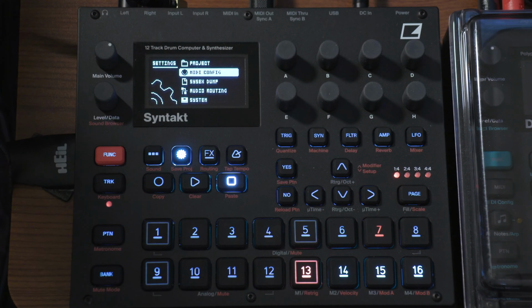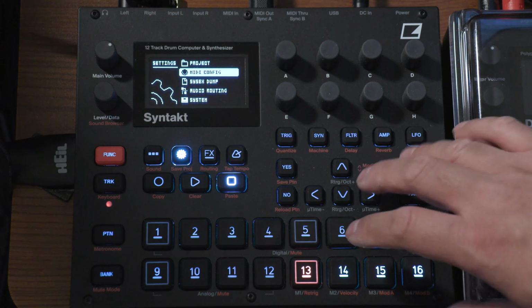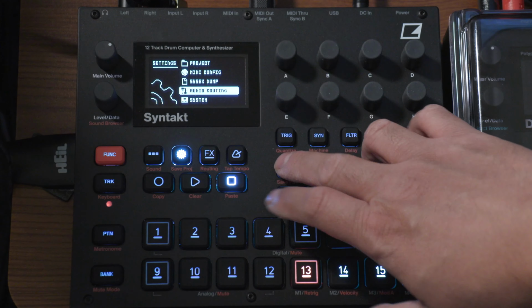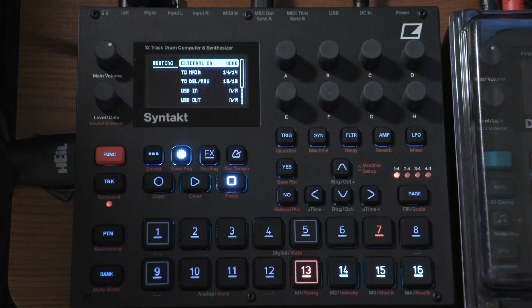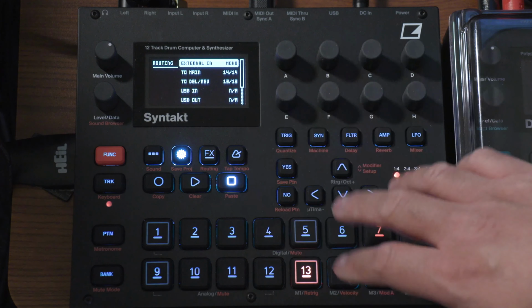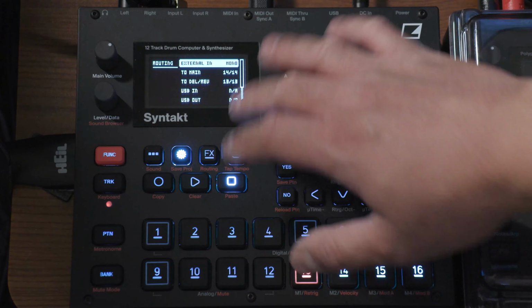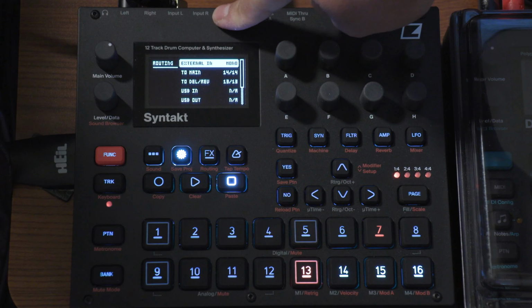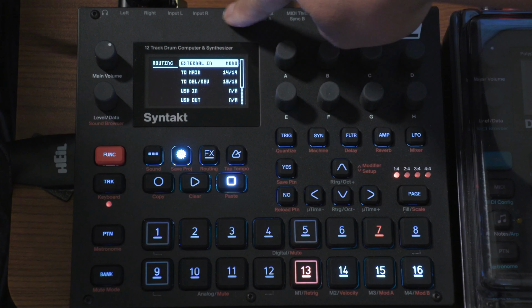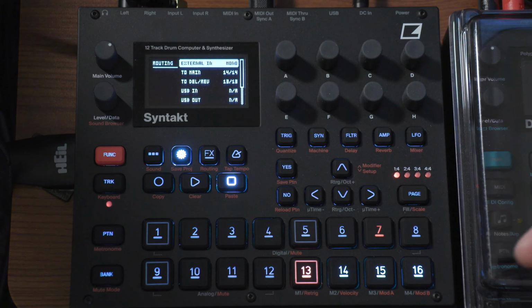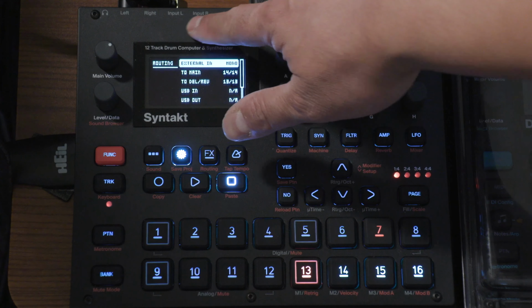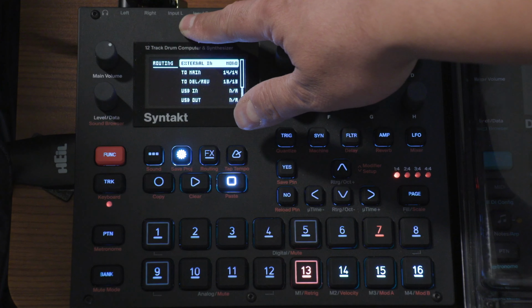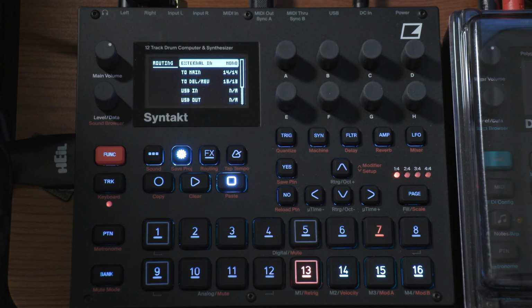So I'm going to go to settings menu, go down to audio routing, and then set the external in to mono. So the difference between those is if it's in mono, then you can plug two different things into the input L and input R, and you could potentially run two synths into your Syntakt, or you could set it to stereo and you'll have obviously just a stereo pair going into the input L and R.